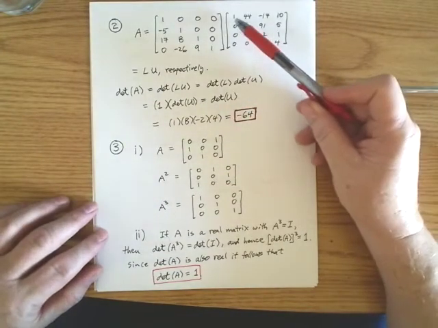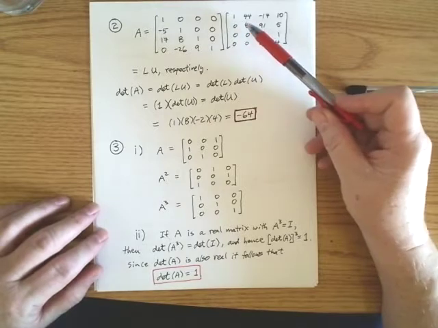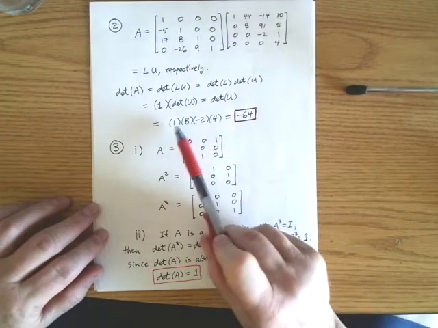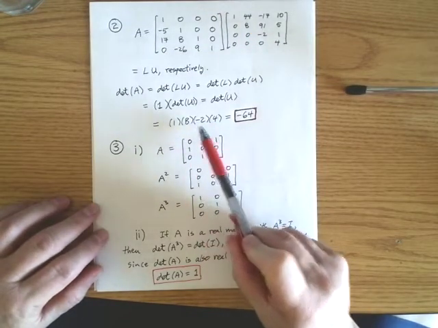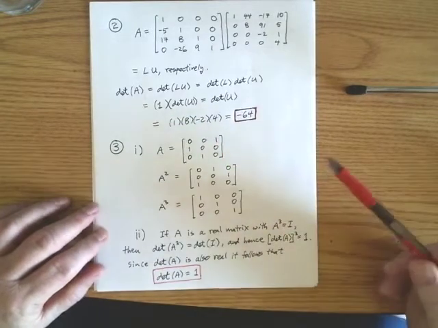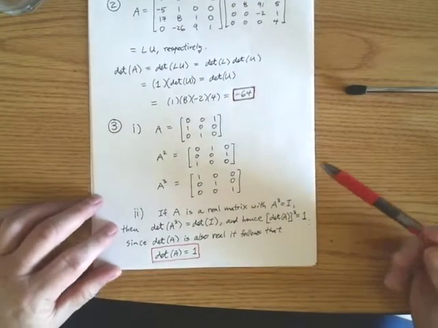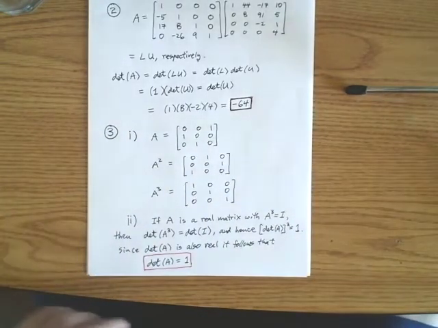So again, we mentioned here the determinant of an upper triangular matrix is just the product of the main diagonal entries. So that's 1 times 8 times negative 2 times 4. I got negative 64 for my answer here. Okay. In number 3, I created a little definition here.